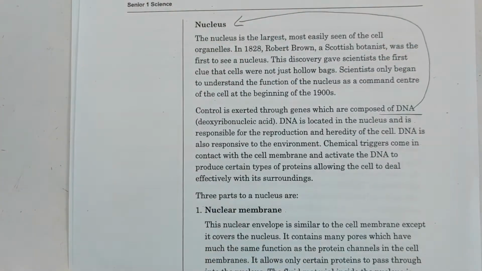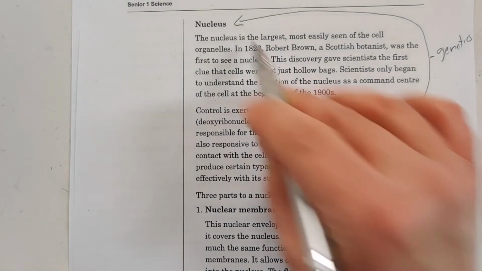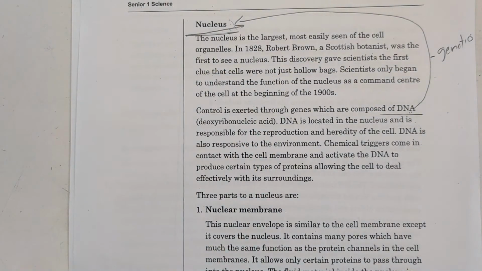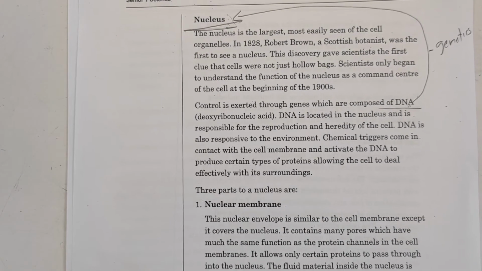I draw an arrow there because DNA, genetics, all is because of DNA inside of the nucleus. That's important. Of course, read this handout. I'm just skimming it for you. I don't want to make a 25-minute video wasting your time here.